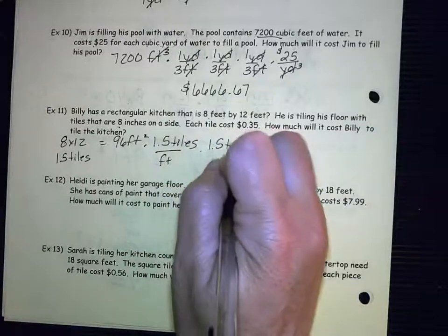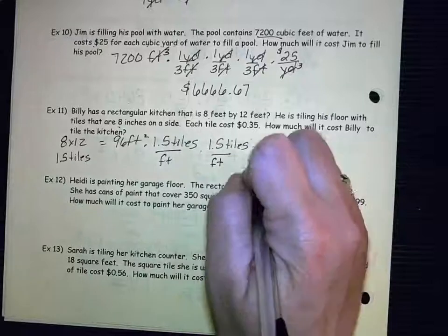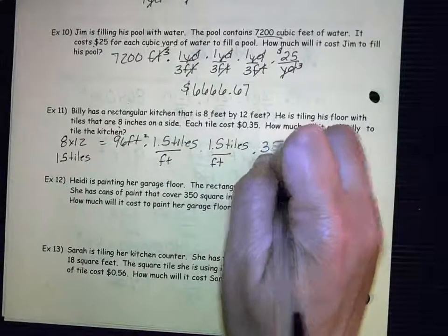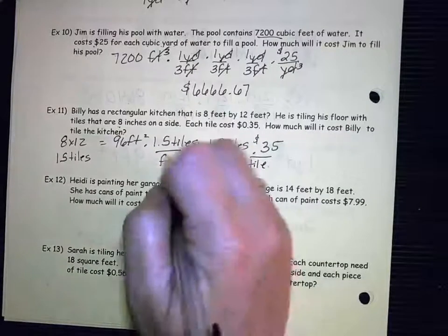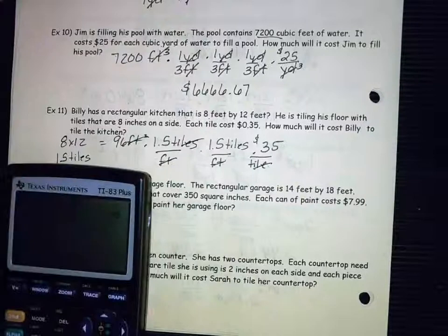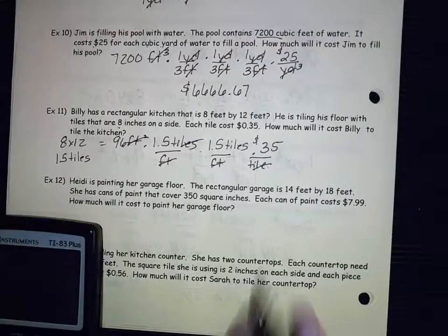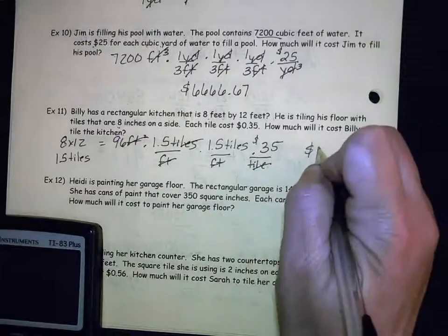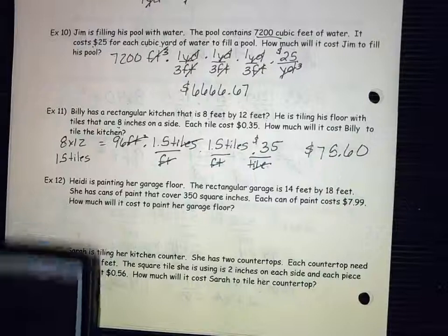And we need to do 2 of those because we're dealing with square feet. Each tile is 35 cents. And we have a bunch of things that cancel. And we can just do 96 times 1.5 times 1.5 times 35 cents. $75.60 to tile that.